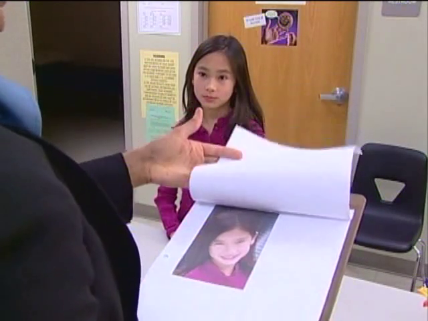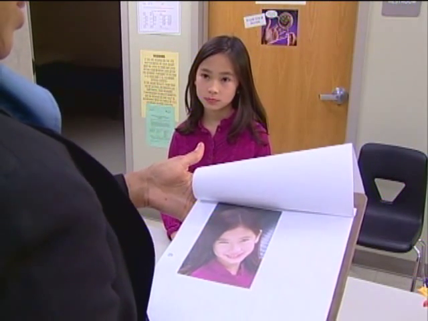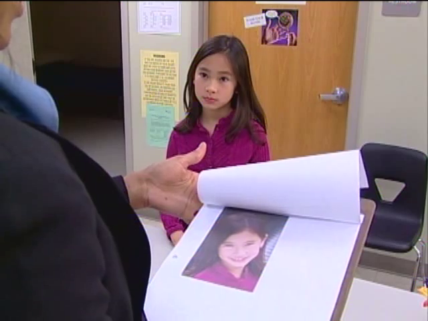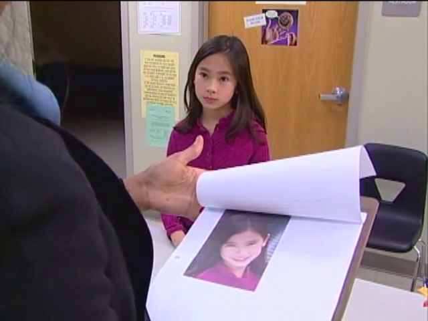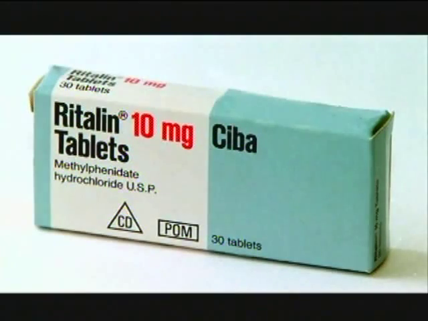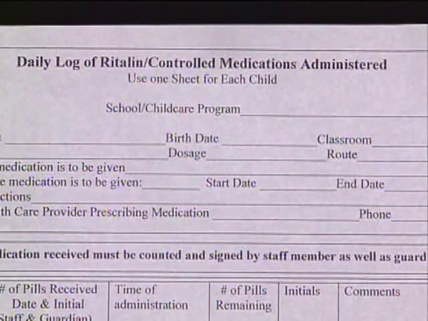It's also a good idea to clip a picture of the child to the medication log. That way, you can check that you're giving medication to the right child. Each time you give medication to a child, fill in the actual time and initial the log. Write in ink, not pencil. Remember, the log is a legal document. Controlled drugs such as Ritalin should be counted when received and whenever given. This count should be documented.